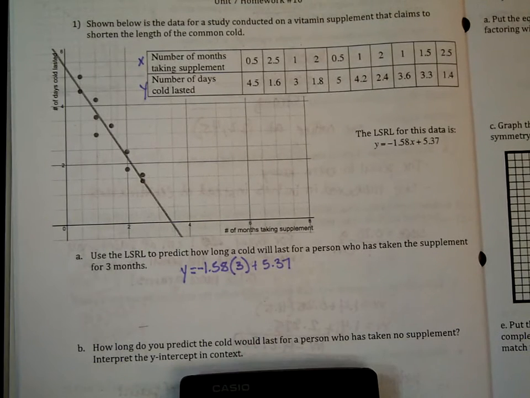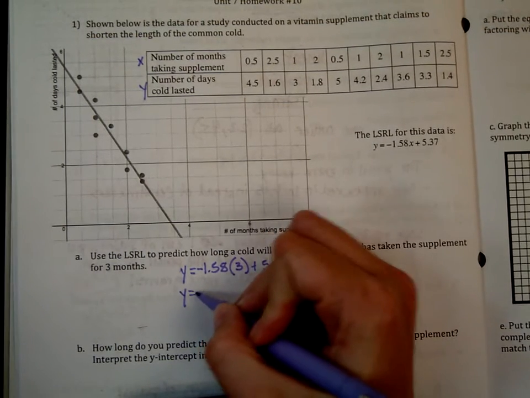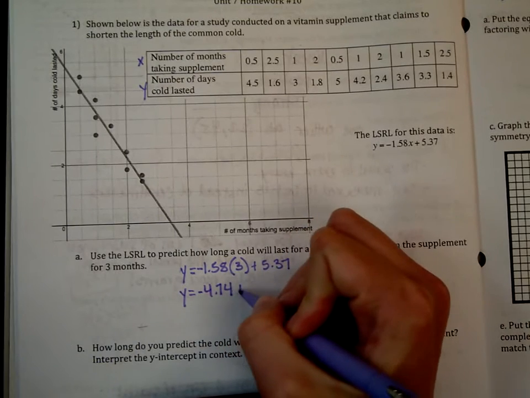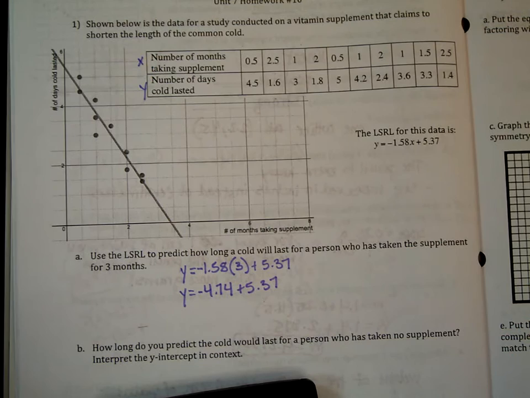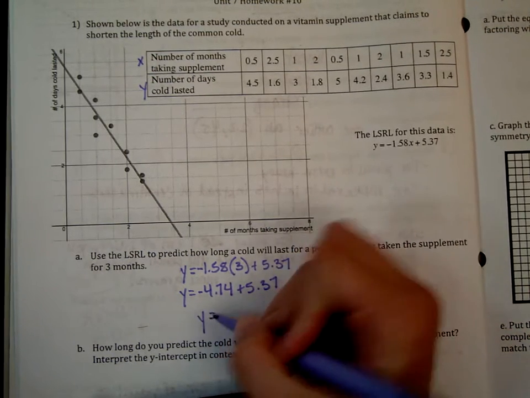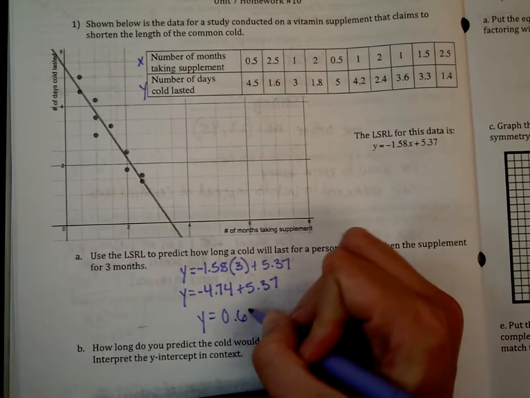So negative 1.58 times 3 is negative 4.74, plus 5.37 is 0.63.